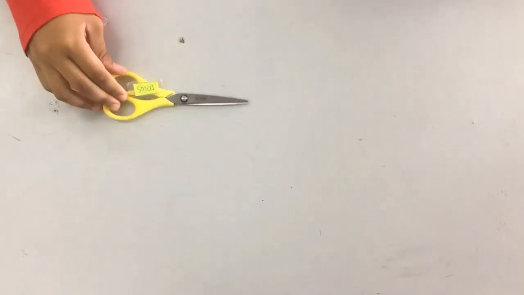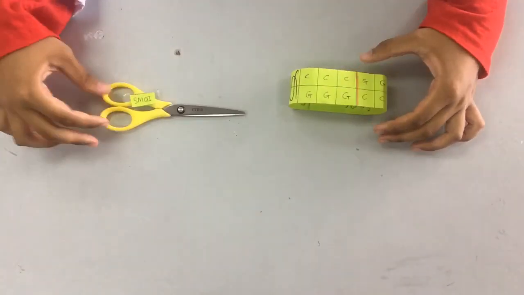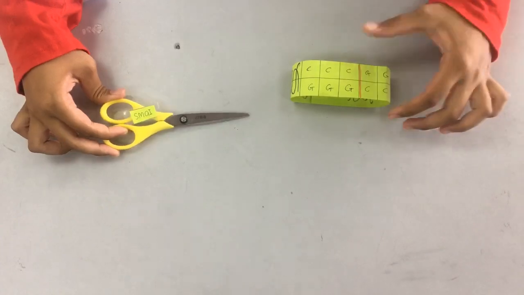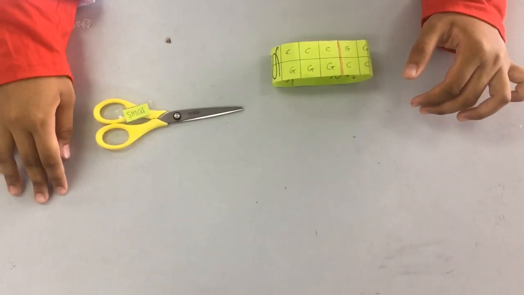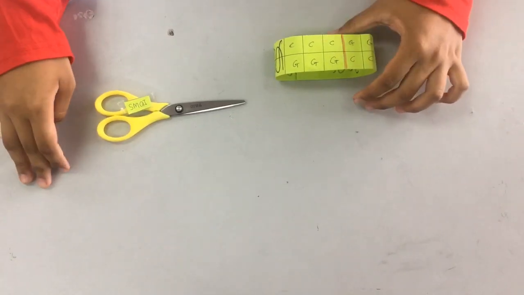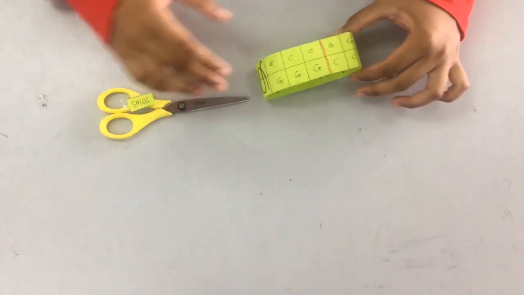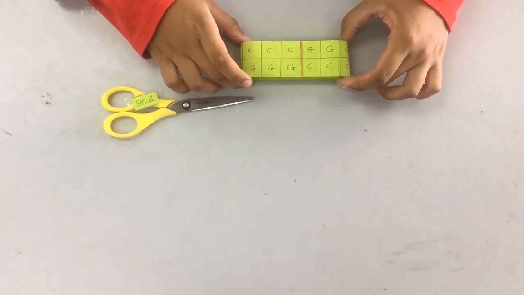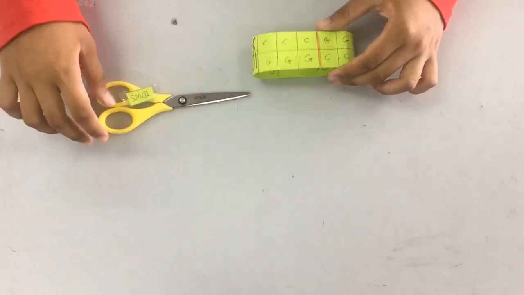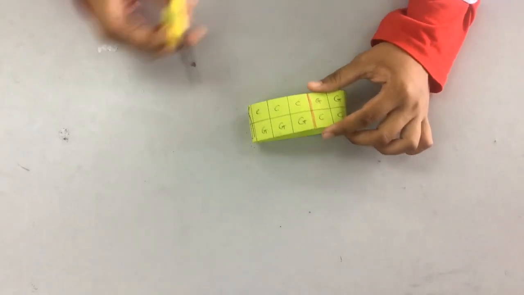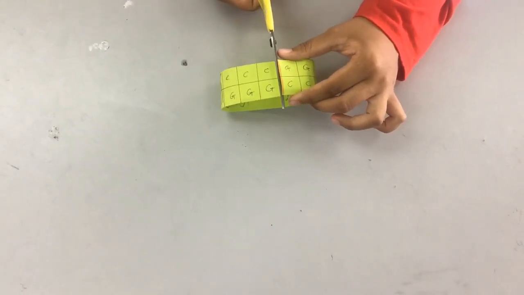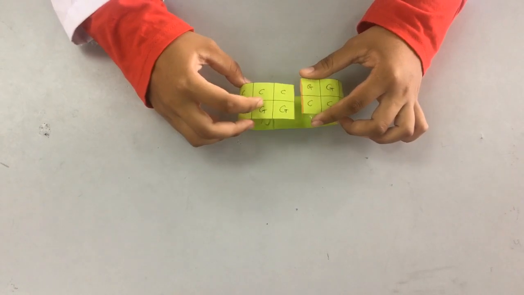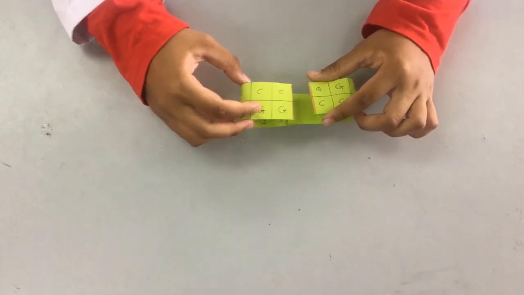For the second cutting process, the example is SmaI. You can assume this is SmaI, and this is the target gene. SmaI is produced by Serratia marcescens and recognizes the base sequence CCC and GGG. The cut is made between the adjacent C and G. I will cut along this line, and then it will separate and produce blunt ends.